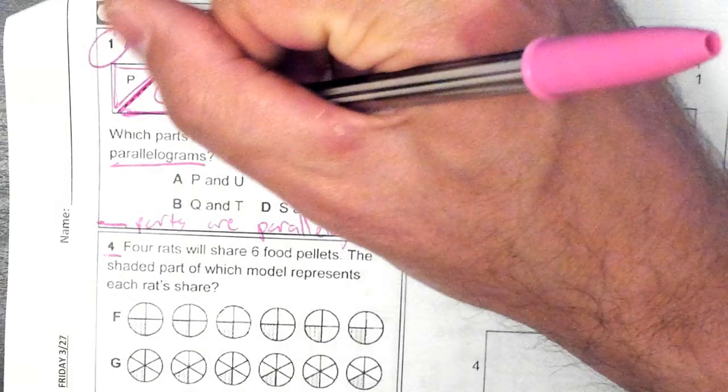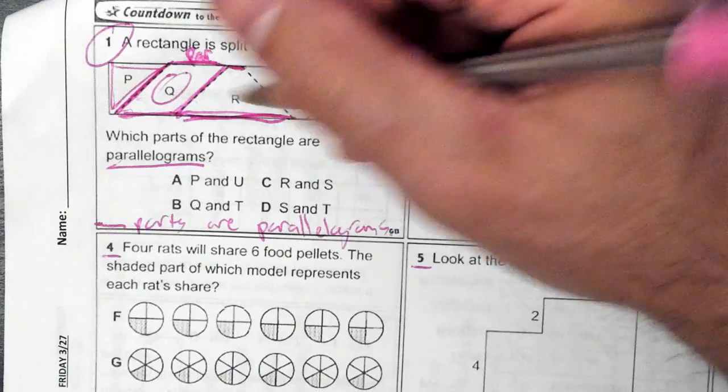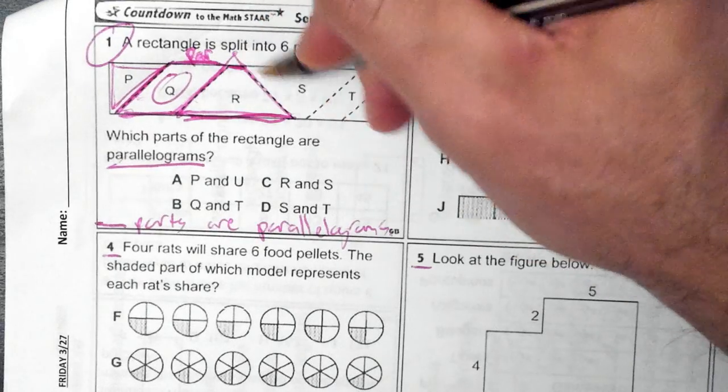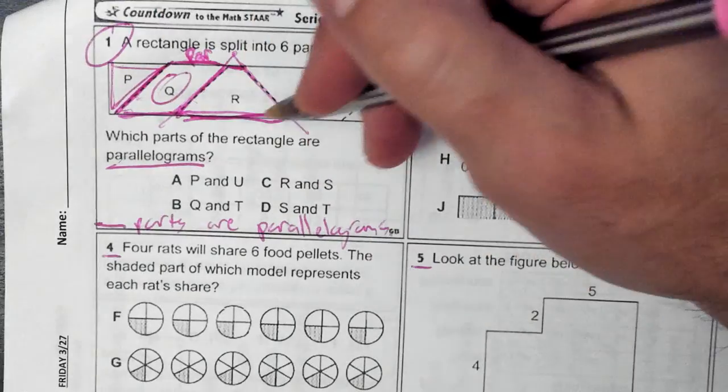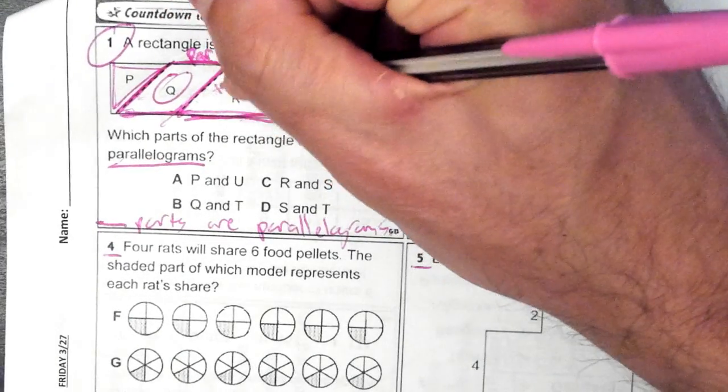R, let's check. Well, here is one set of parallel sides. The top and the bottom are parallel. What about the other 2 sides? No, definitely not, right? These are going to crash into each other right up here and get further and further away. So it's only got one set of parallel sides. This is a trapezoid.